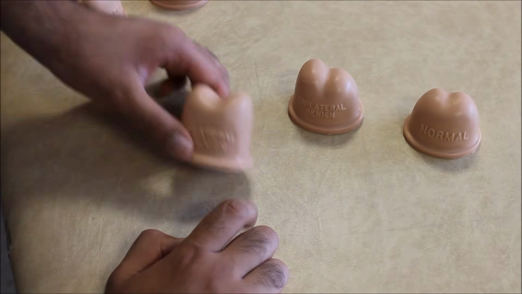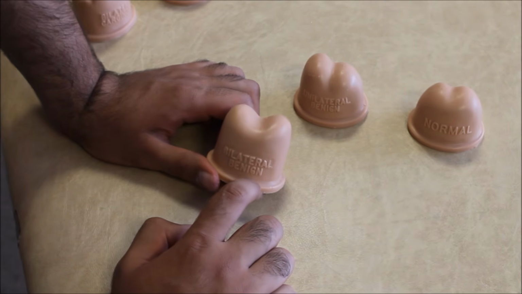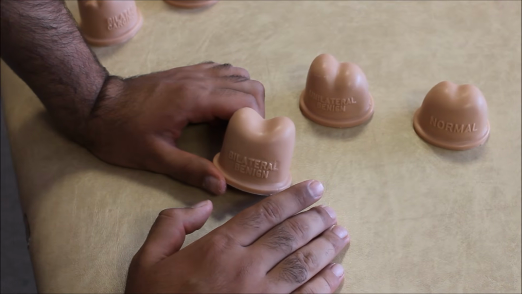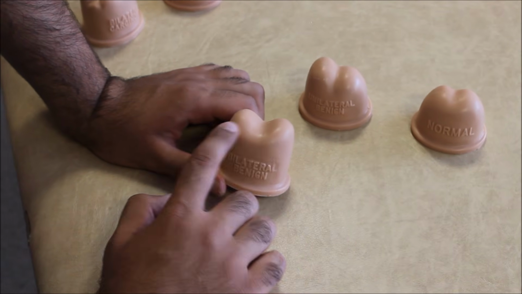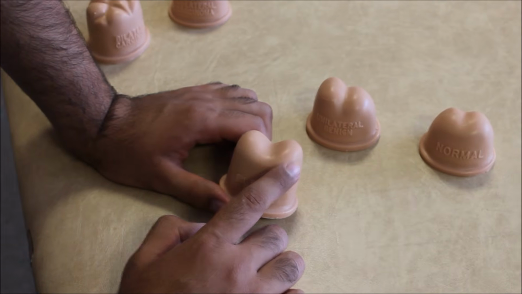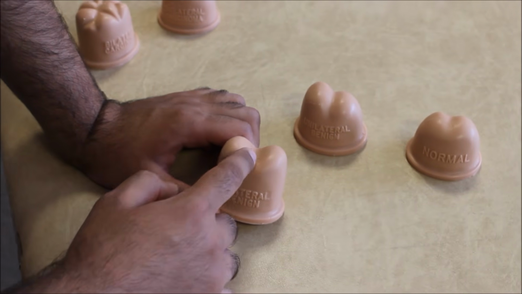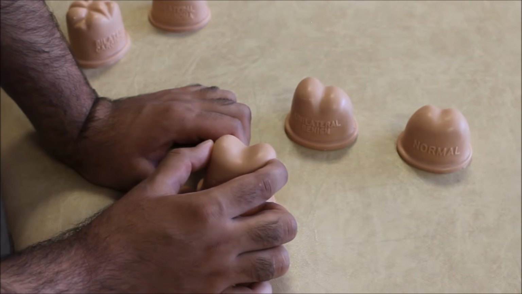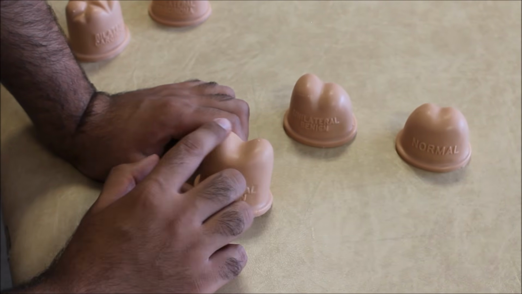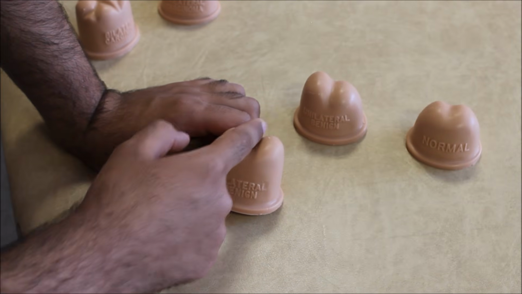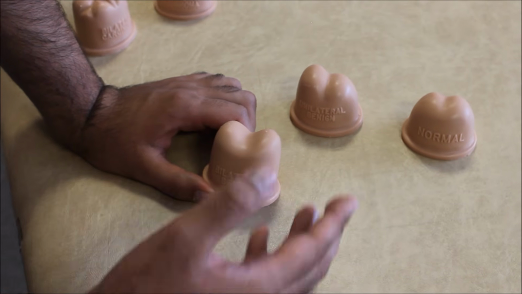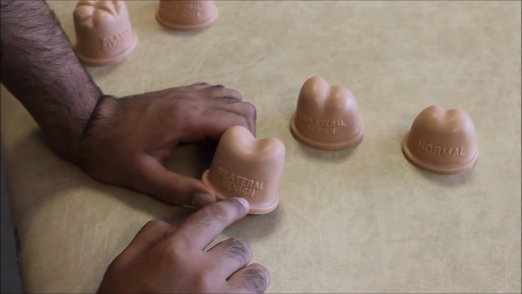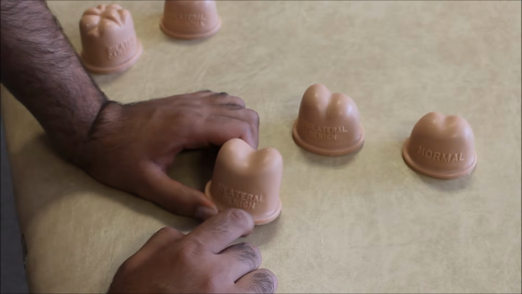Coming to bilateral benign prostatic hyperplasia, it's the same as the unilateral, except that both the lobes will be enlarged and the sulcus will be quite deep. So both the lobes are enlarged, both the lobes are smooth, and the sulcus is quite deep. The anterior mucosa will still be free. That is a bilateral benign prostatic hyperplasia.